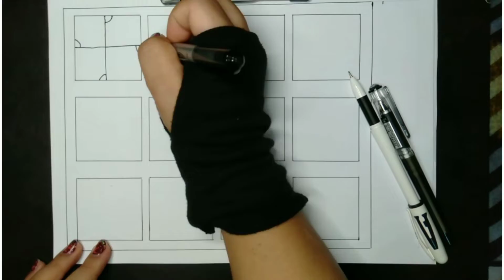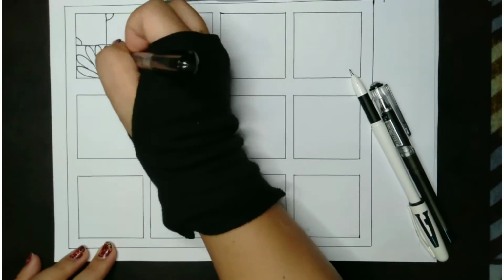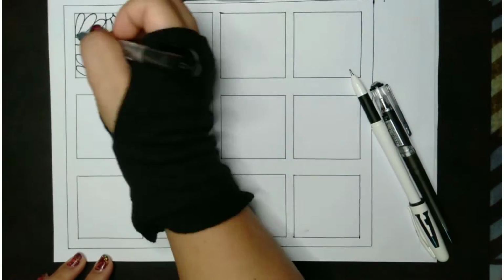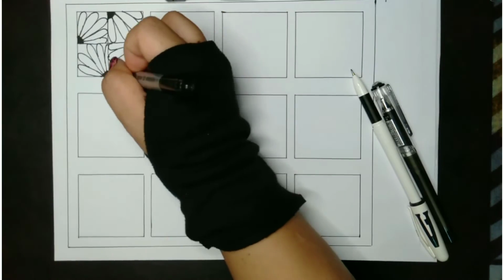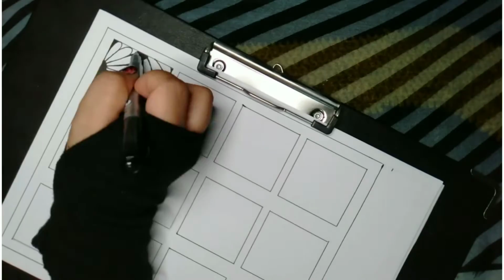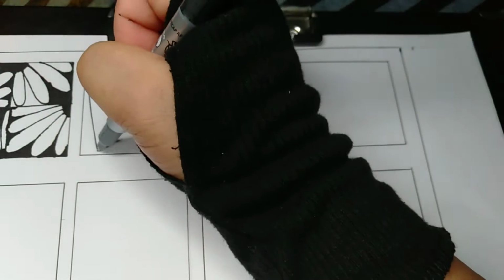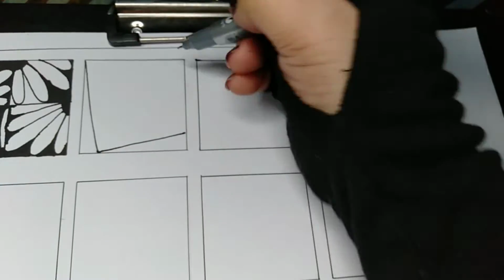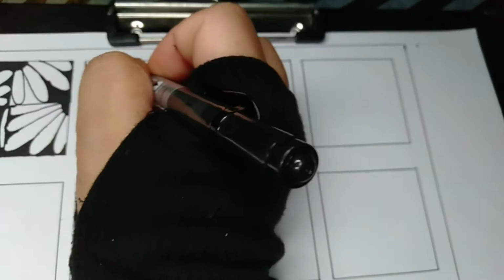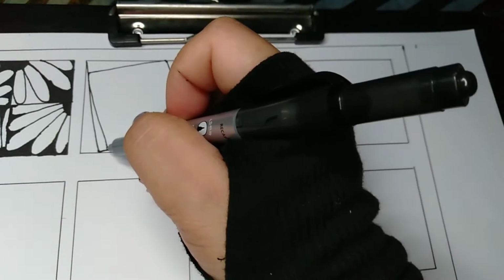So what is a Zentangle? A Zentangle, also sometimes referred to as a Zen Doodle, is a fun, relaxing approach to abstract drawing. Also, I want you to know that a Zentangle or Zen Doodle is different from a doodle.